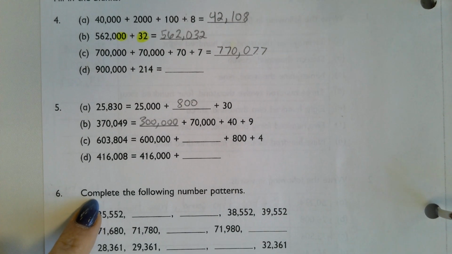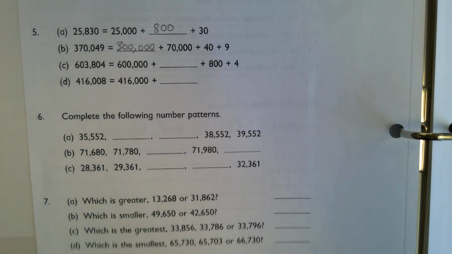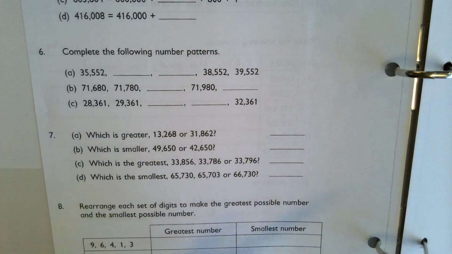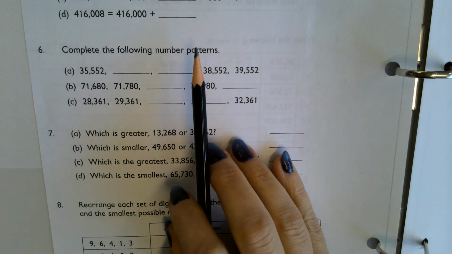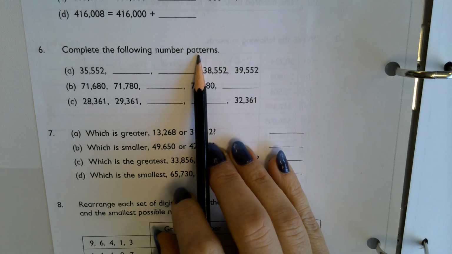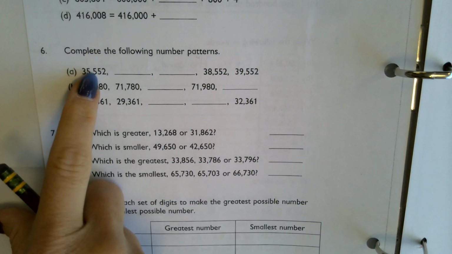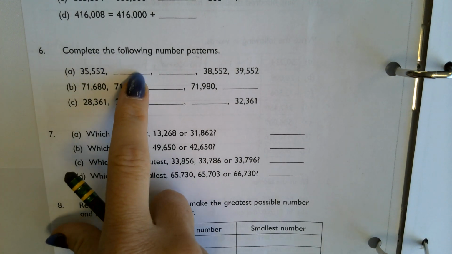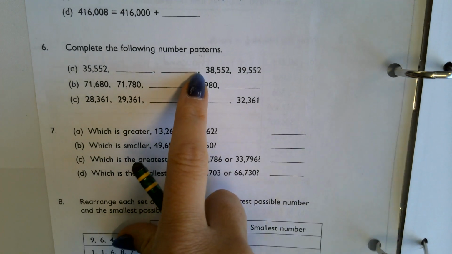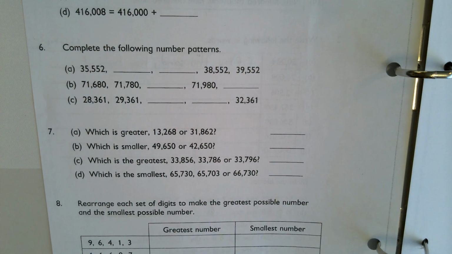Okay, what do I say about our brain, it likes what? Yeah, it likes a pattern. And now, what are we doing in math? Identifying patterns. Yep, because math has patterns all the time. All the time. Let's look here. We have 35,552, and then the next number, and then the next number, and then we have 38,552. Before I even figure out the pattern, how many of you know the pattern? Raise your hand, right? A lot of you do, okay?